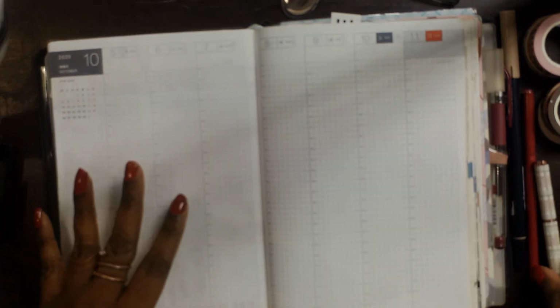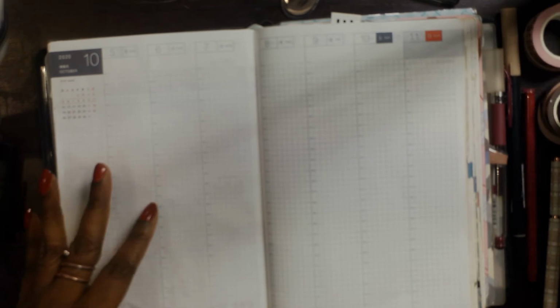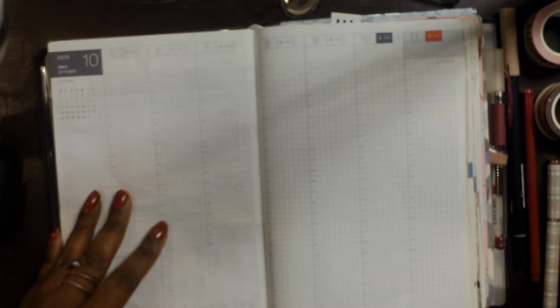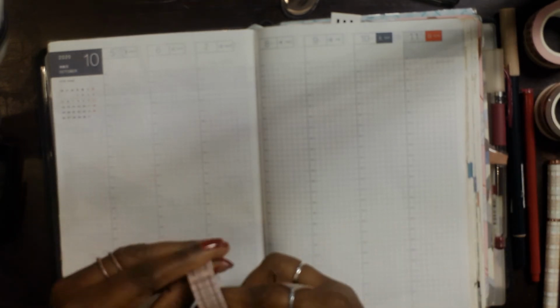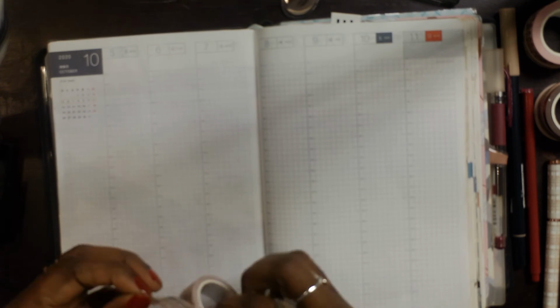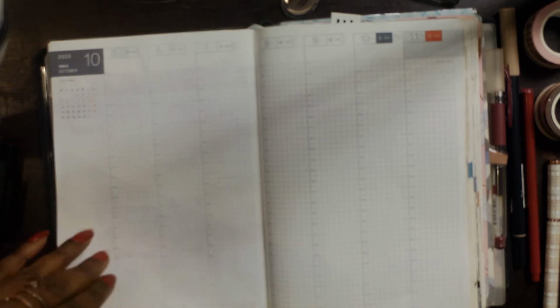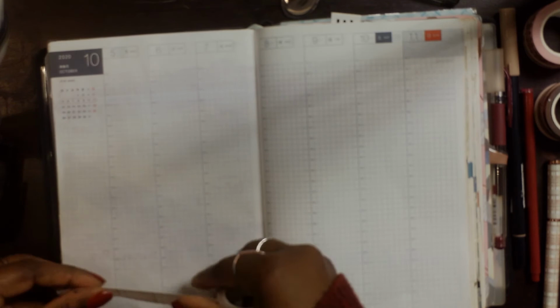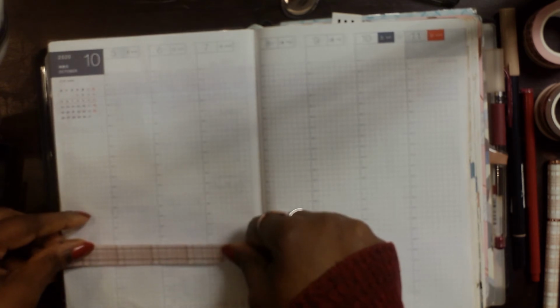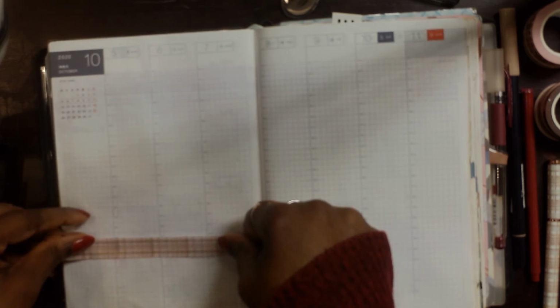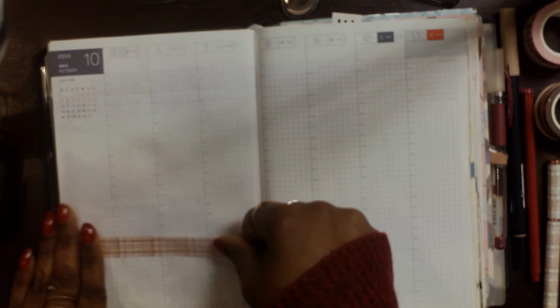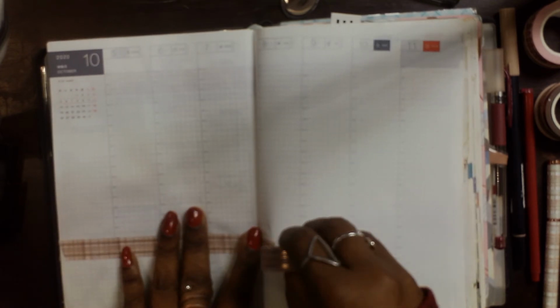And I use the washi tape that I'm using, I think I'll use this one again, to give myself space that I can categorize and segment things out.